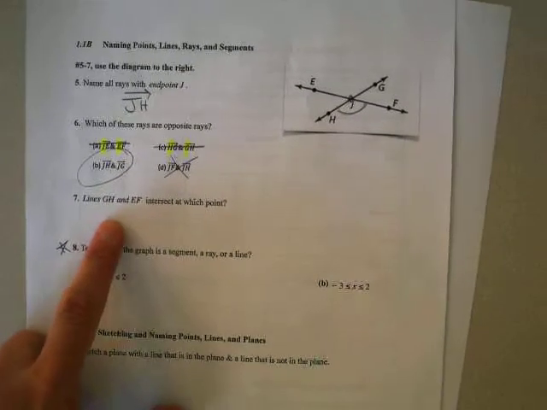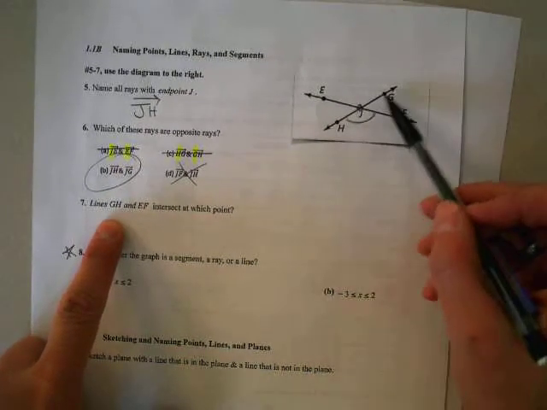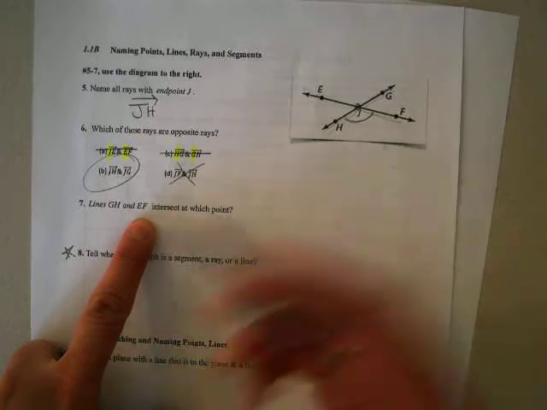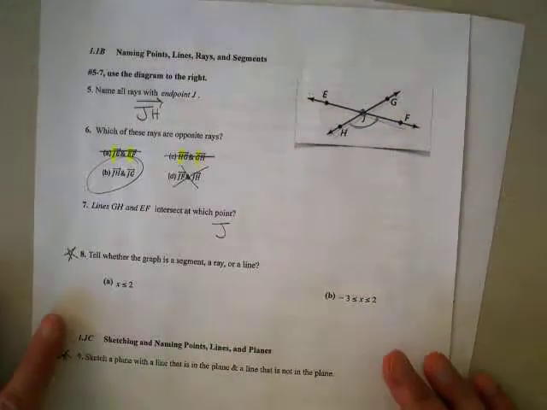Are you okay with this one? Line, line, where do they intersect? J, so you just have to do capital. Okay, 8.